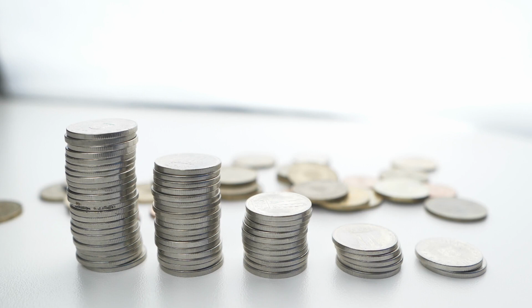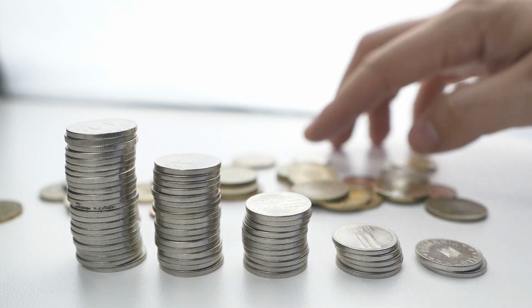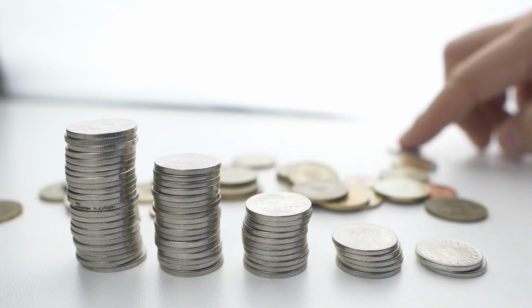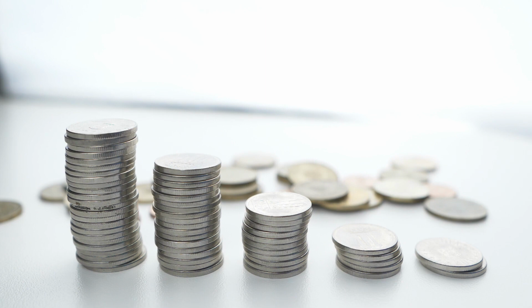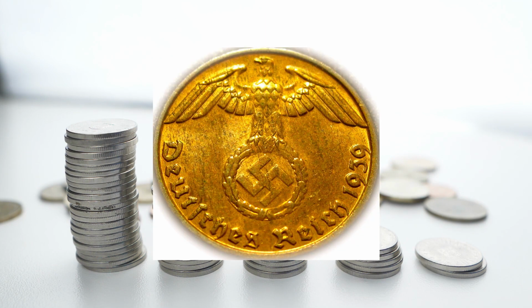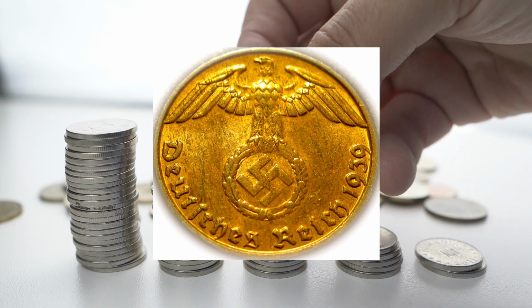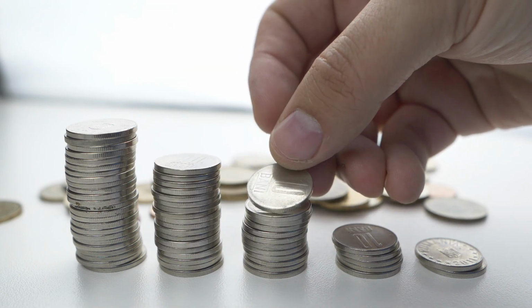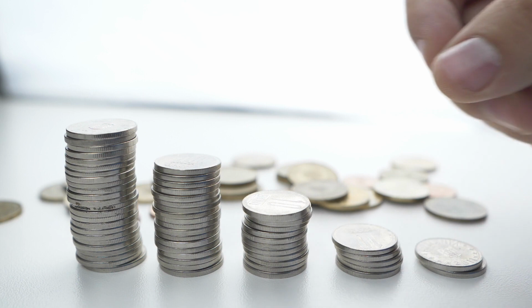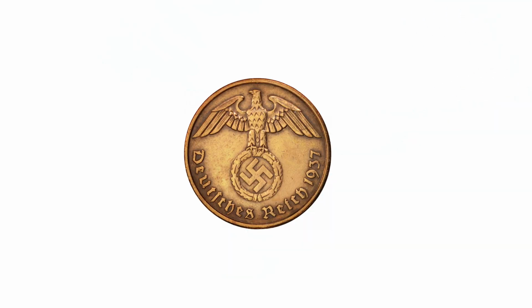The Reichsmark, German, Reichsmark, was the currency of Germany from 1924 until the 20th of June 1948 in West Germany, where it was replaced with the Deutsche Mark, and until the 23rd of June 1948 in East Germany, where it was replaced by the East German Mark. The Reichsmark was subdivided into 100 Reichspfennigs, RP for R.